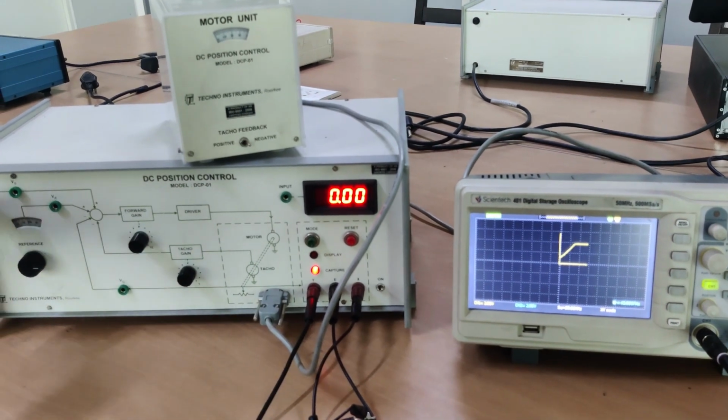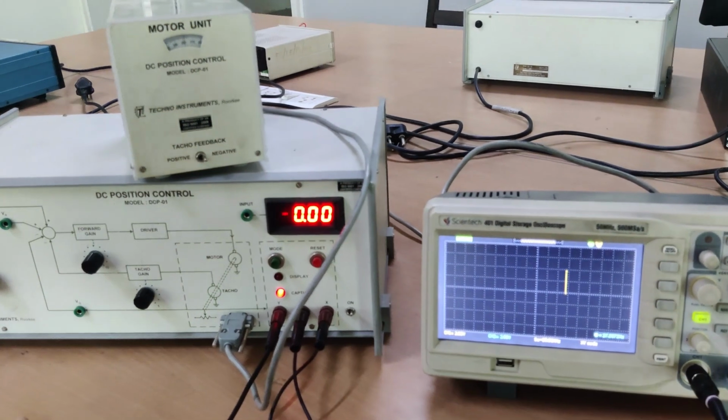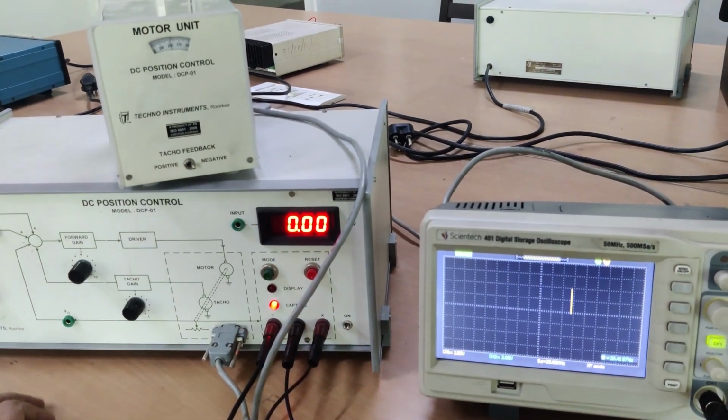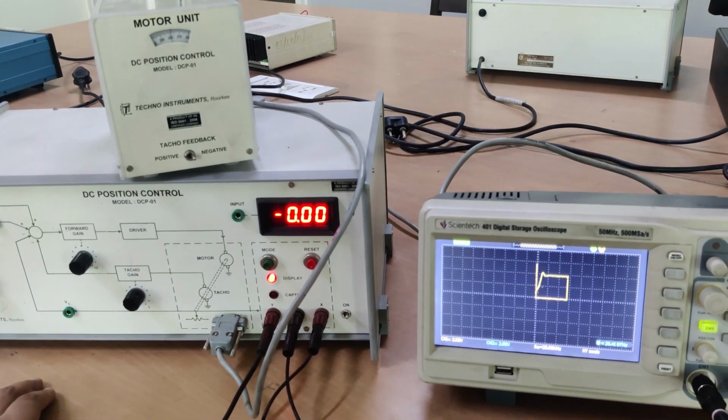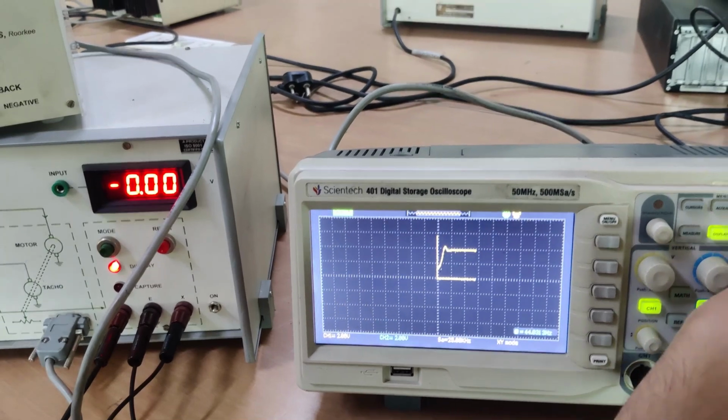Now I will push the button to change it to the capture mode. Again I will give the step input. Now you have to wait till the signal goes back to the display mode. When it goes to the display mode, you will see how the signal comes on the DSO. Now the system has become oscillatory.